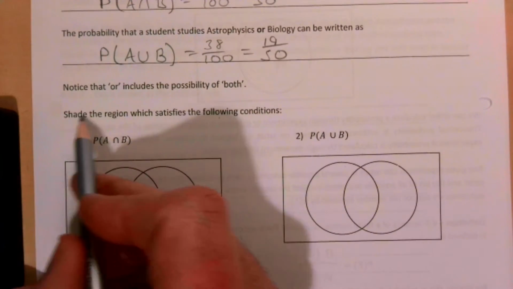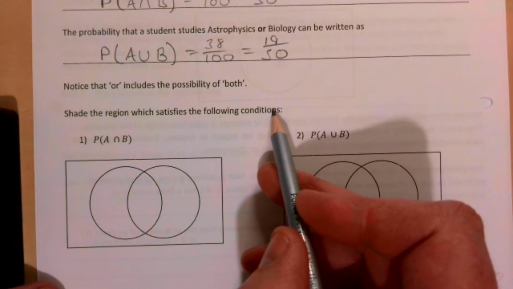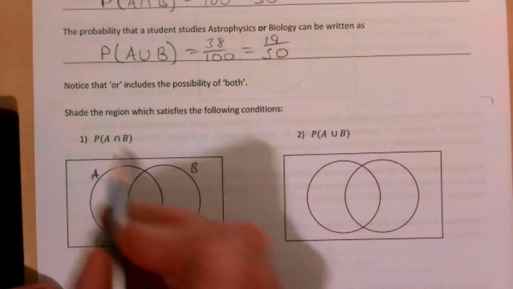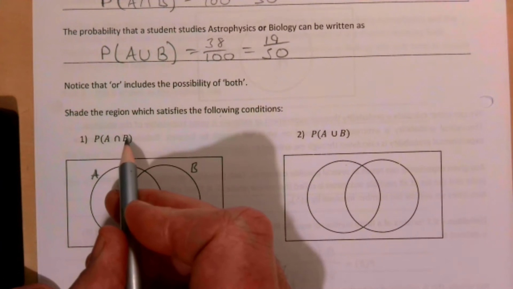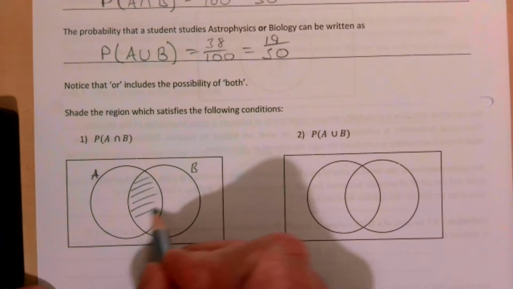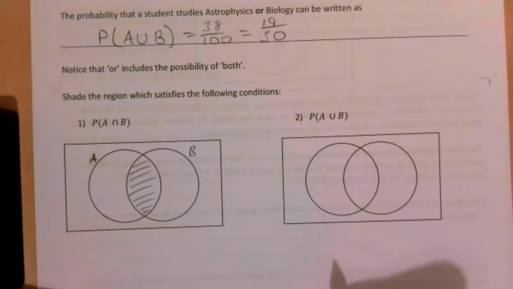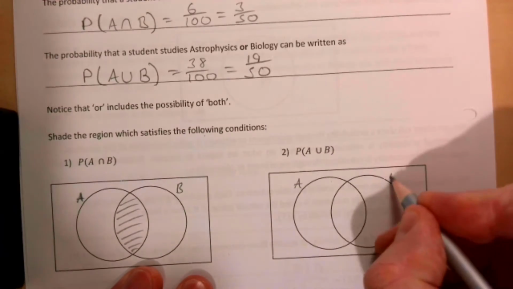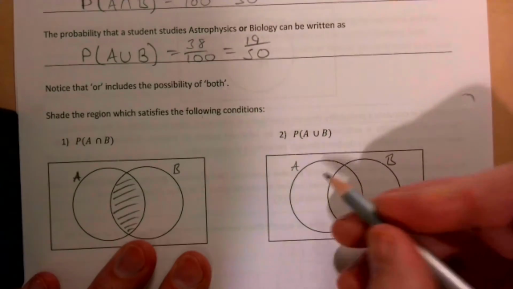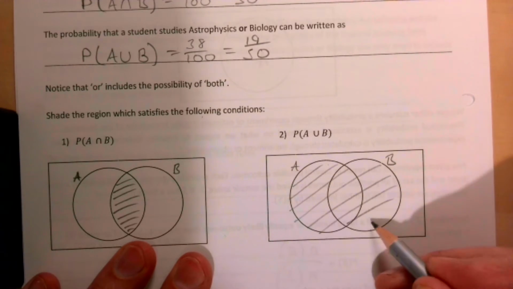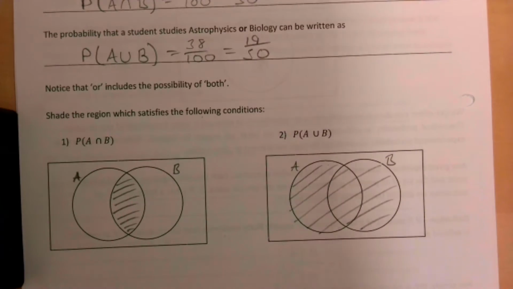So here we have shade the region which satisfies the following conditions. So we'll label our A and B, and the first means probability of A and B. So that is A and B. So that's the intersection. Number 2 is A or B. That's what we've just discussed here. That was our 38 one. So if I go A and B, then I am shading in everything there.